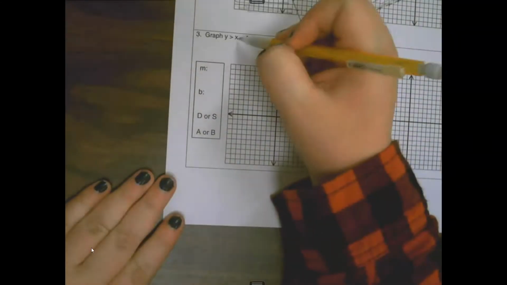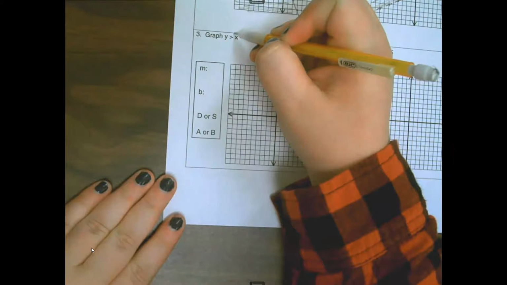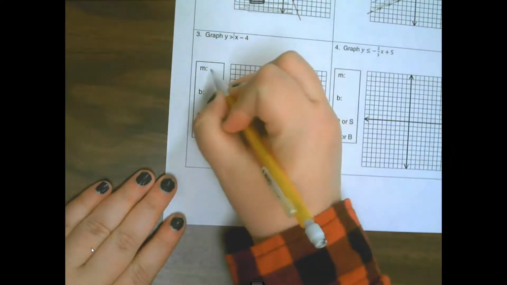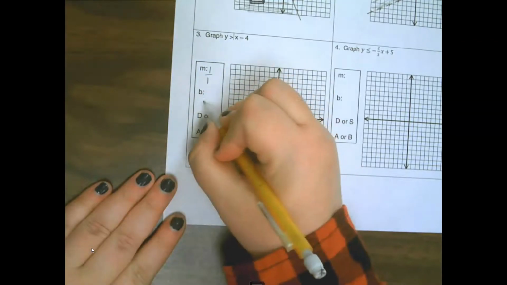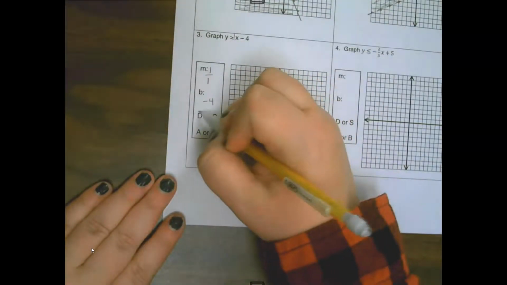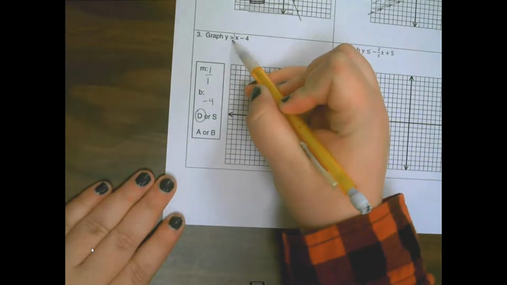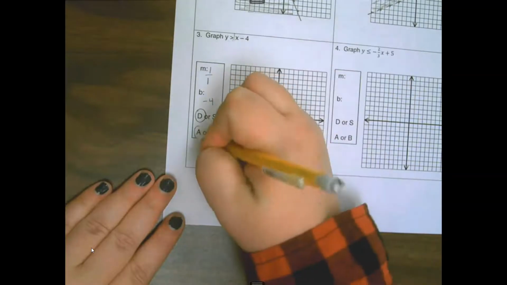All right. If you need more time on that one, go ahead and pause the video. If not, I'm going to move on. All right. When we have x by itself, we keep forgetting this for some reason. There's an imaginary 1 there. So my slope is 1 over 1. My y-intercept is -4. It does not have an equal with it, so it's going to be a dotted line. But it is y is greater than, so we're going to go above.